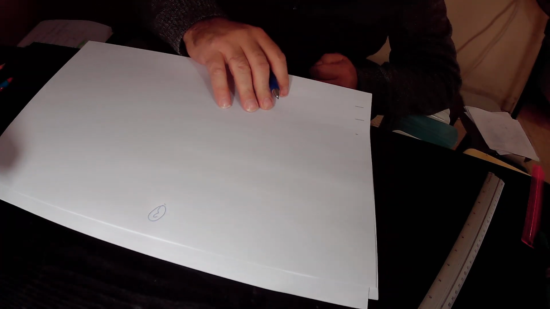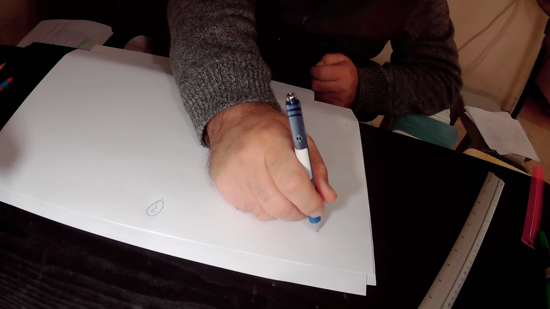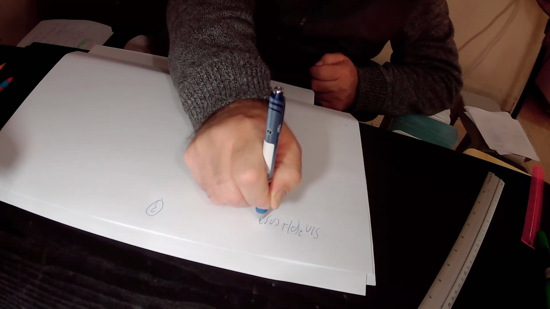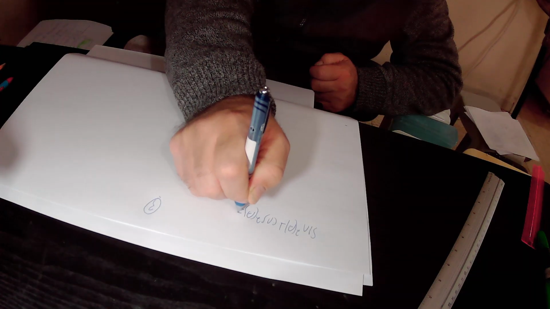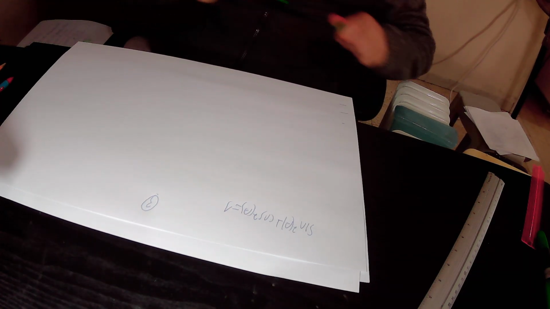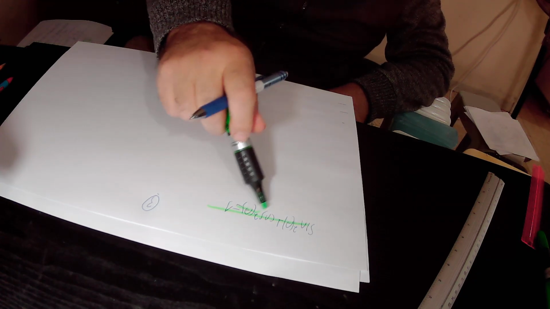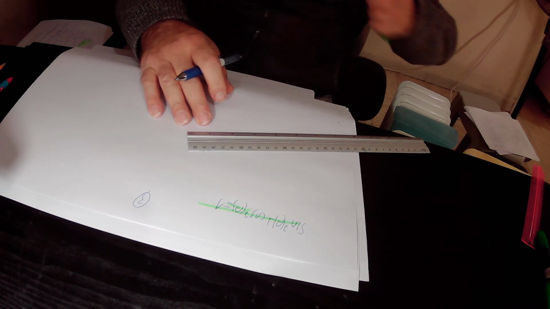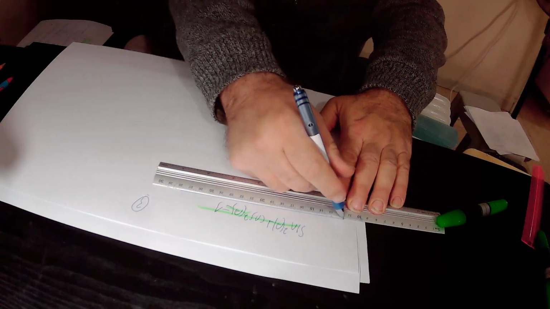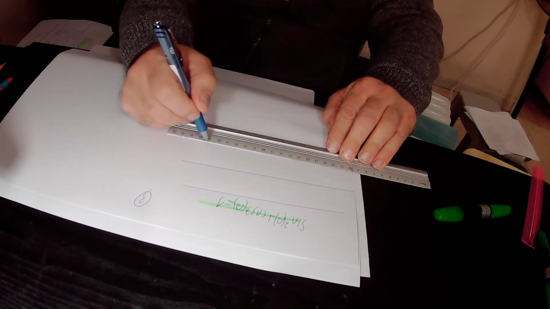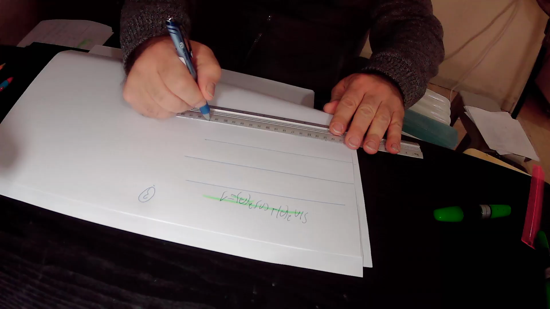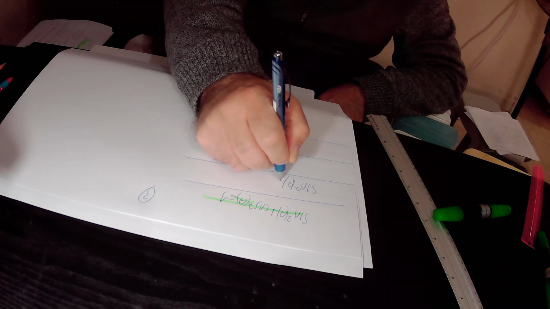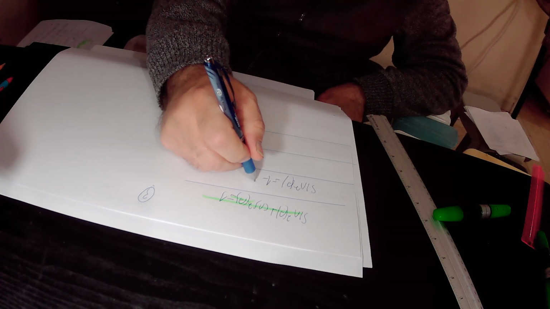We have the trigonometric identity that says that sine square theta plus cosine square theta equals 1. So here we subtract cosine square theta from this trigonometric identity, and we get that sine square theta equals 1 minus cosine square theta.